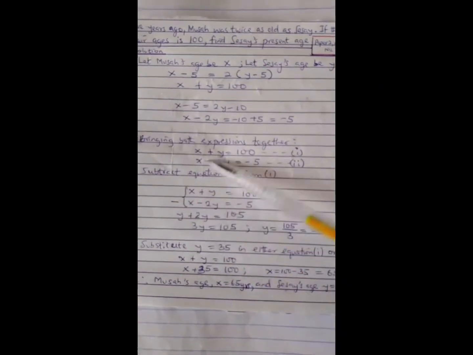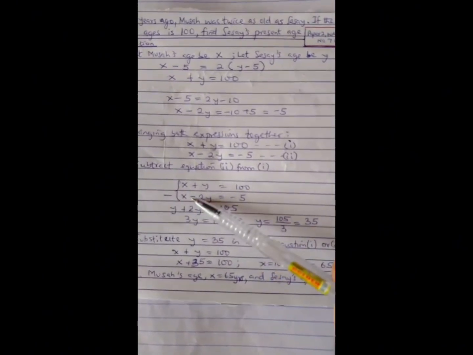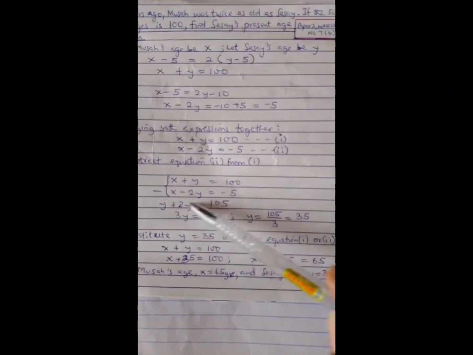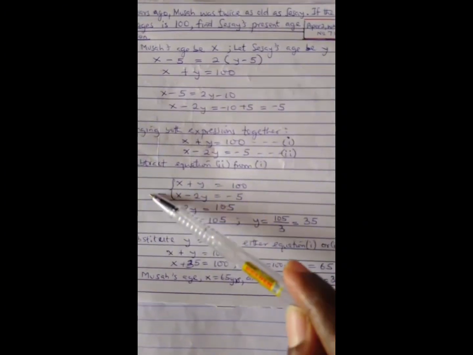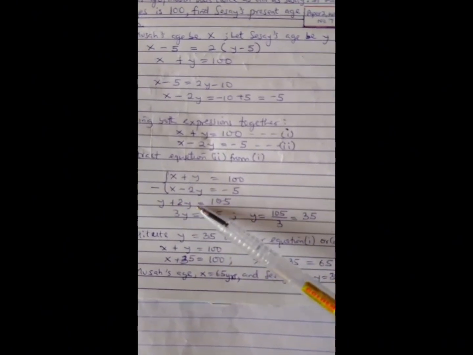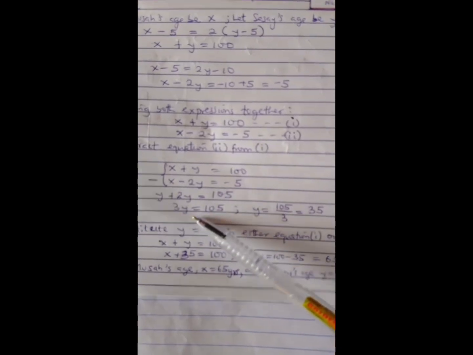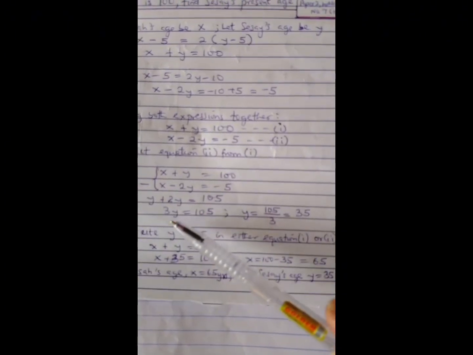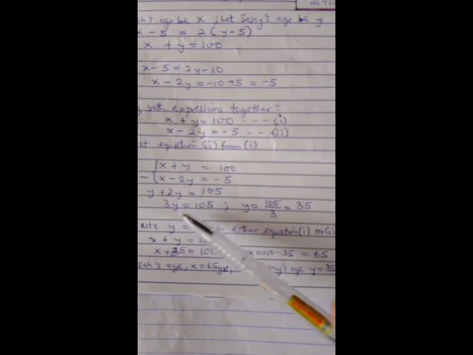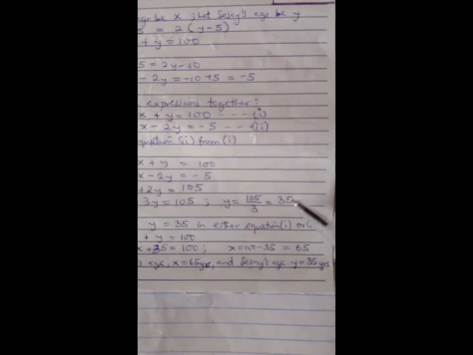So x minus x is eliminated, it cancels out. Y minus minus 2y: minus with minus is plus, so y plus 2y. And then 100 minus minus 5: minus with minus is plus, so it's 100 plus 5. So y plus 2y equals 100 plus 5, which is 105. Now y plus 2y is 3y, so 3y equals 105. Divide both sides by the coefficient of y, which is 3, so that we can find y. And y equals 105 over 3, and that's 35. So we've gotten that y equals 35.